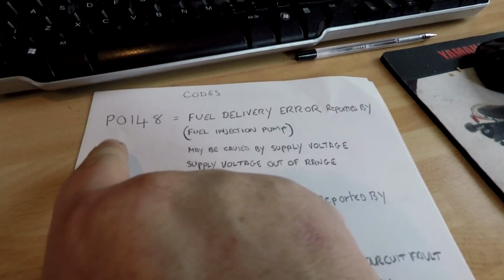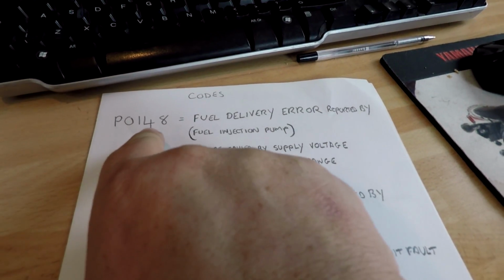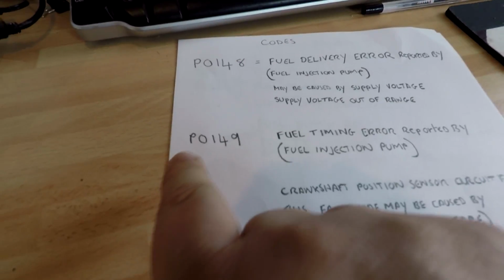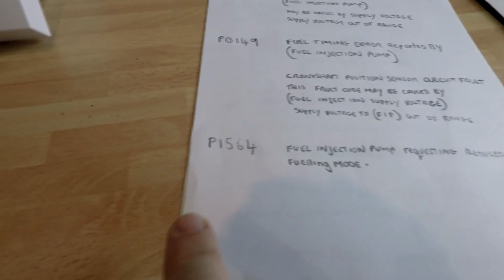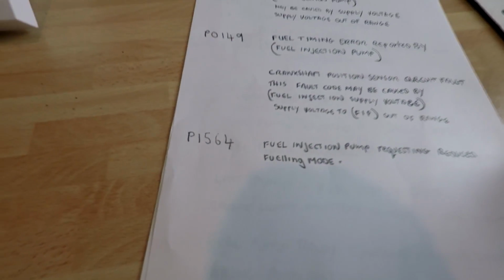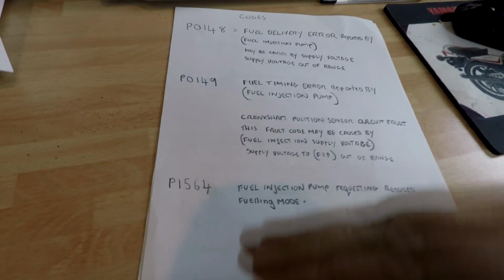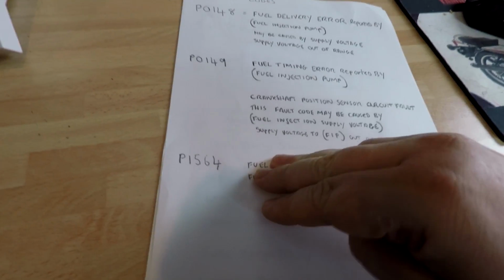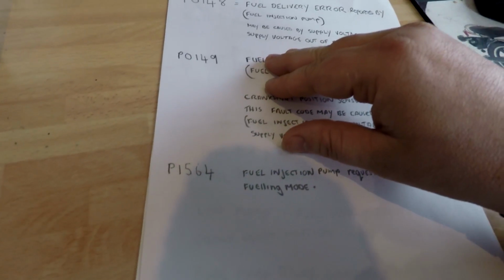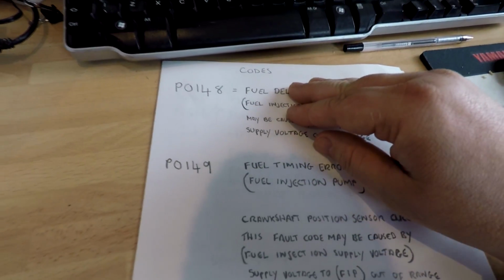Now I've been looking in the forums. You probably know we've got 3 basic fault codes: first of all a P0148, we've got a P0149, and we've got a P1564. The first one to come up is obviously the one at the bottom. So this one would have come up first, that one second, and that one would have been the last one up.